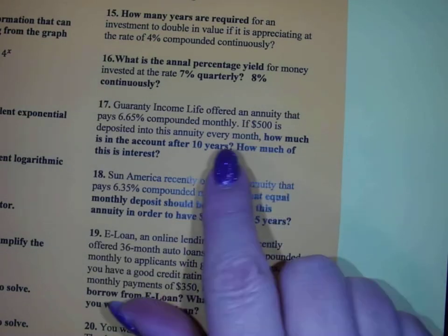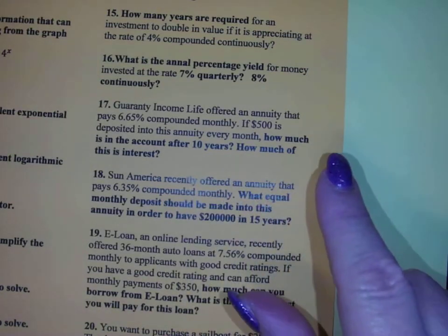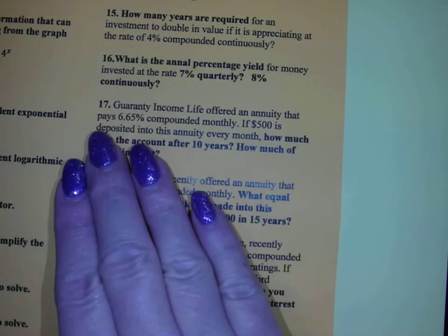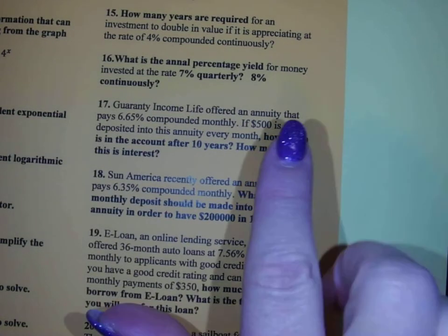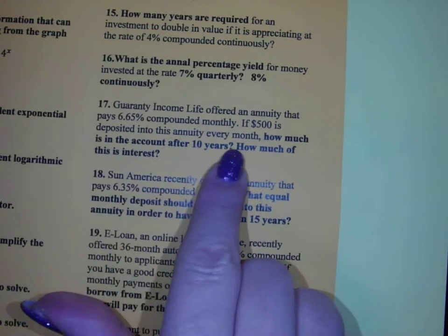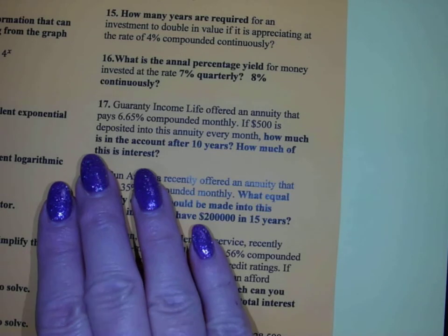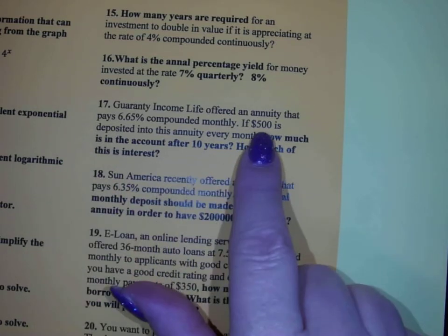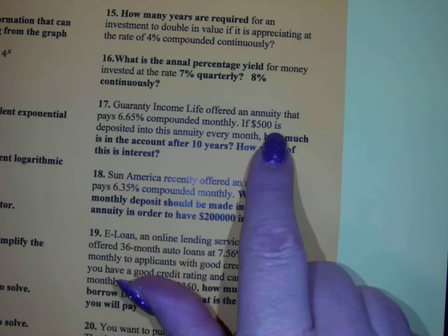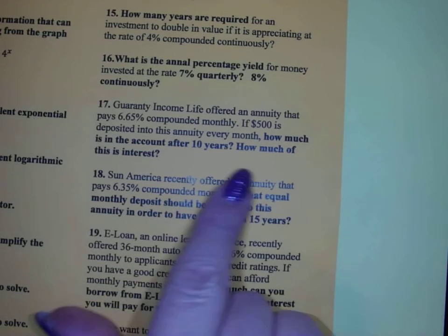So this is not going to be the A equals P times 1 plus r over n formula, because we're making a payment every month, $500. We're still looking for what's going to be in the account after 10 years, so that's going to be an accumulated value. But in this case, because we're looking at monthly payments, this will be a future value. And then we're going to figure out how much of it is interest.